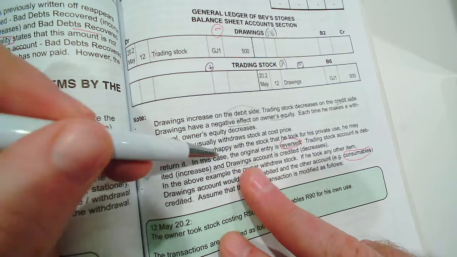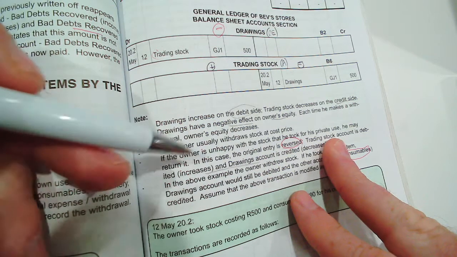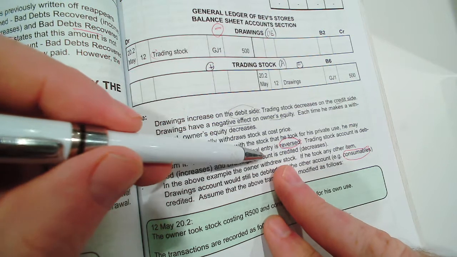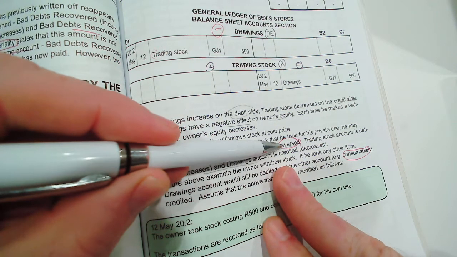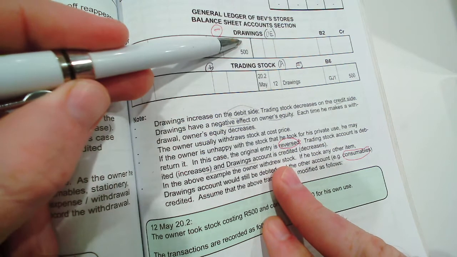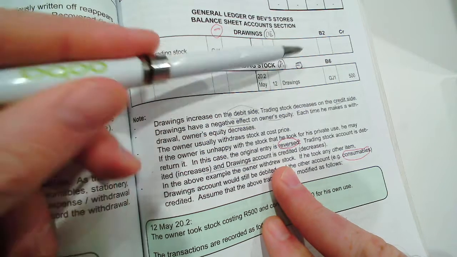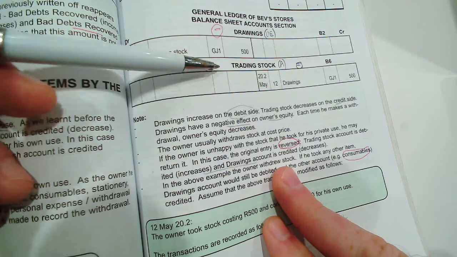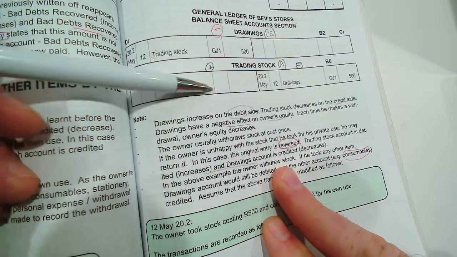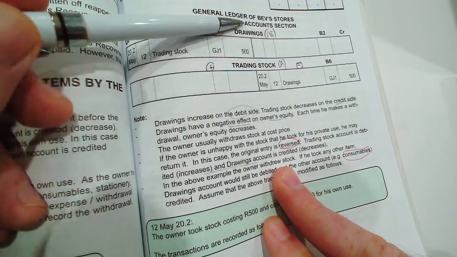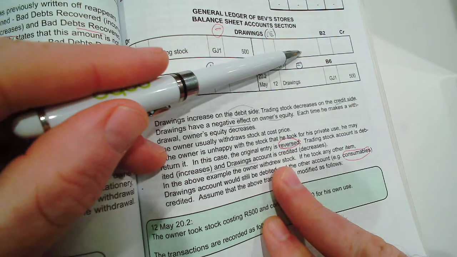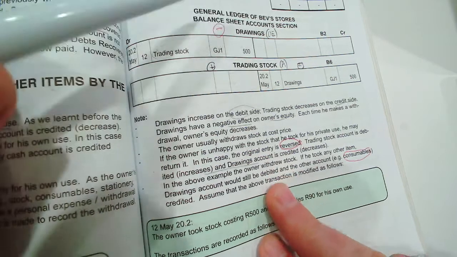If the owner is unhappy with the stock, he can take the stock back, and then you just reverse the original entry. So you will credit drawings and debit trading stock, and then you're getting the trading stock back again. It increases on this side, and then your drawings will be cancelled out by putting it on the other side.